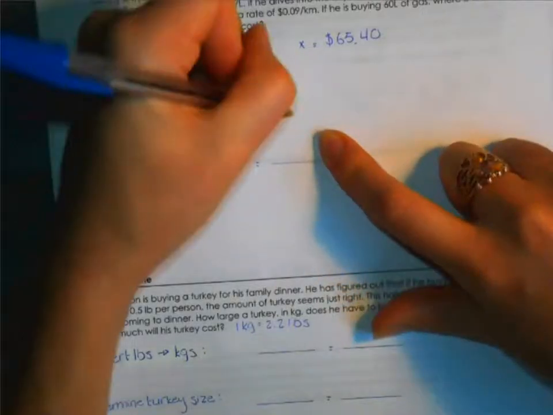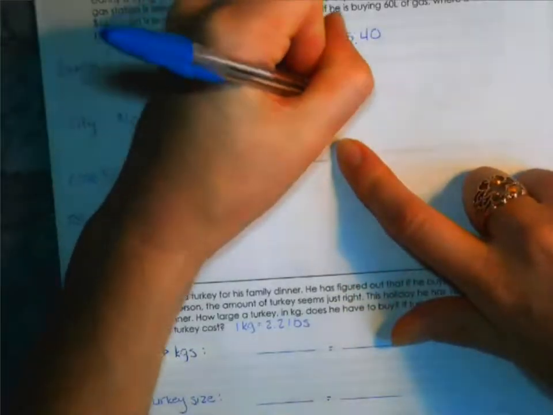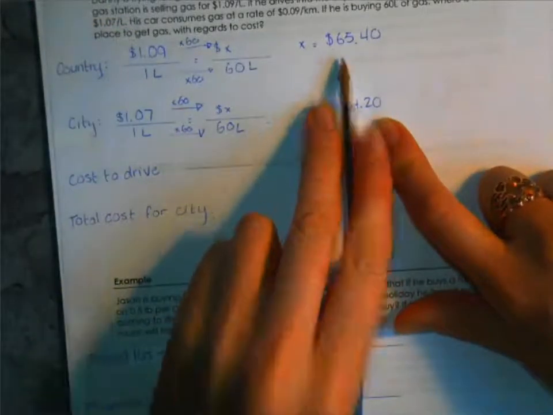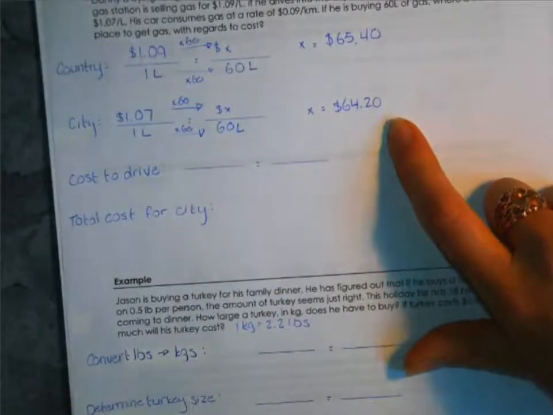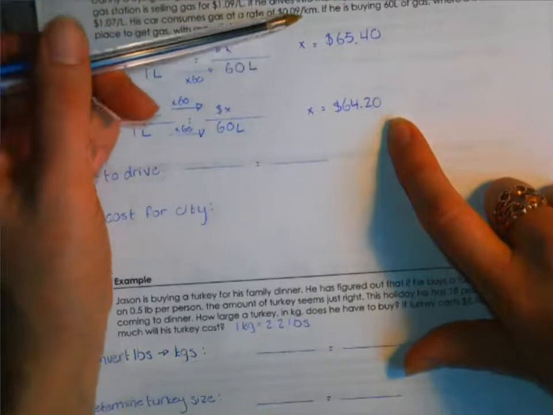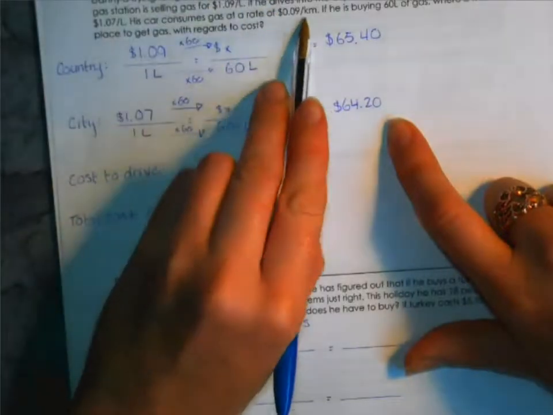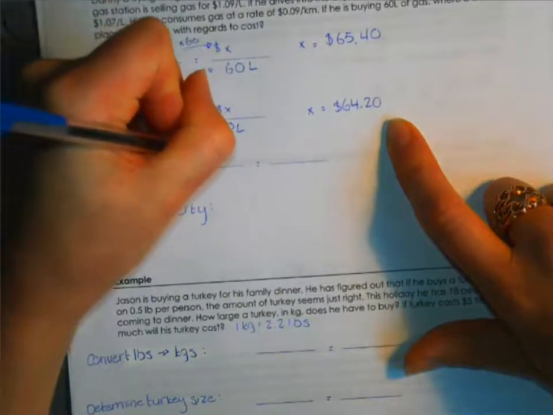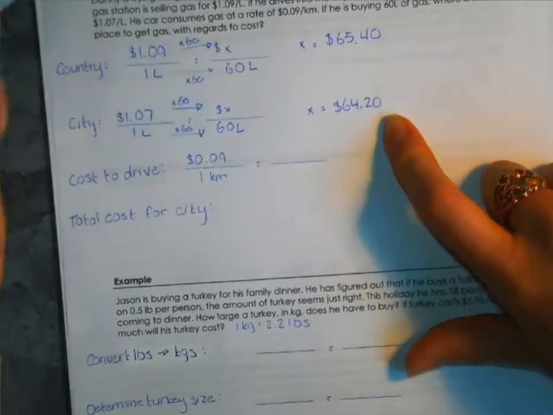Okay, so in this case, X is going to be equal to 64.20, and that makes sense, right? Because it's a little bit less than this one because the cost is less. But with the city one, we did have to keep in mind that he has to drive to get there, right? And we know that his cost to drive is 9 cents per kilometer. So here we see that we have another rate. So it's going to be $0.09 per 1 kilometer. How far does he actually have to drive?